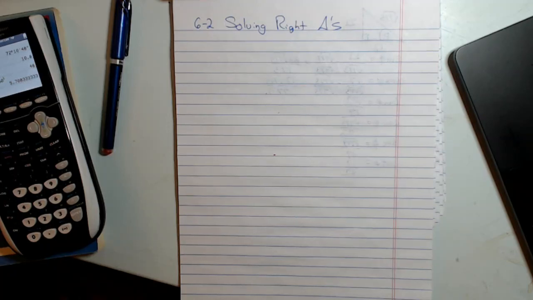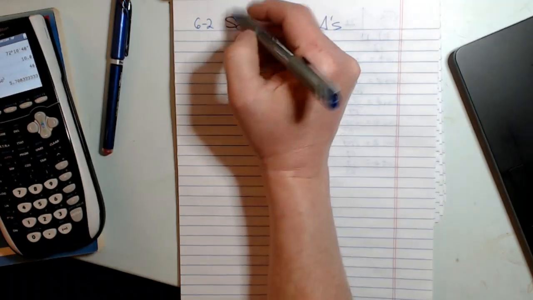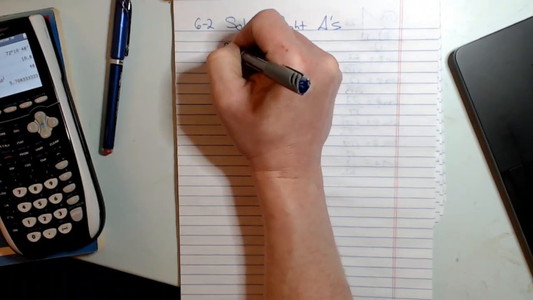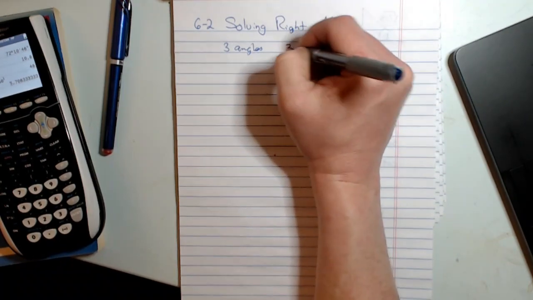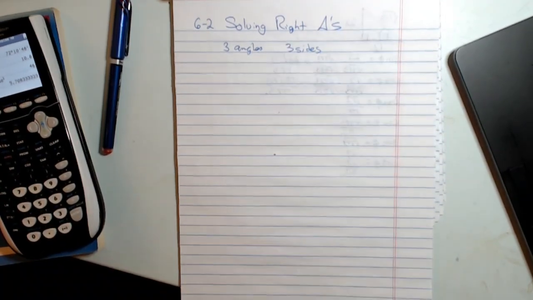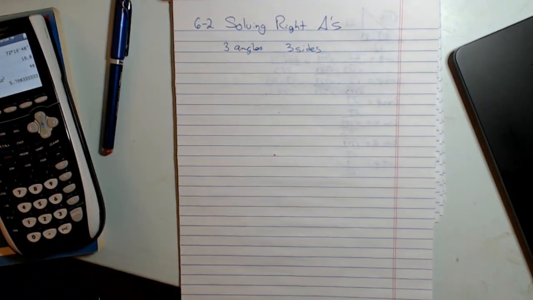All right, section 6.2. We're going to start actually applying our sine, cosine, and tangent functions when it comes to solving right triangles. When we solve a triangle, what it really means is you're finding all three angles and all three sides. Now, in order to do this, they're going to give you 3 out of the 6.